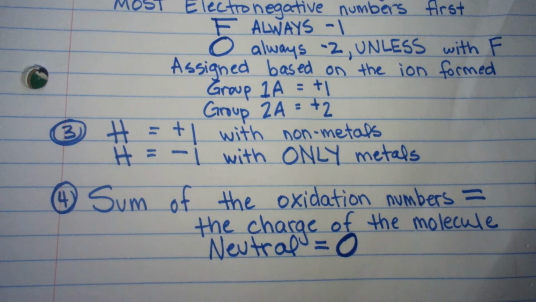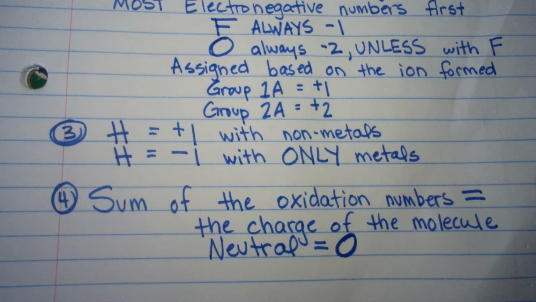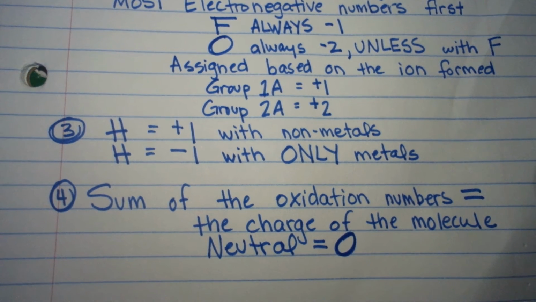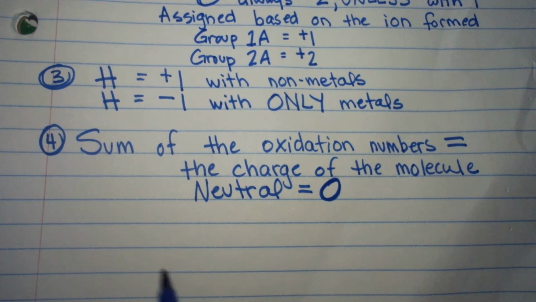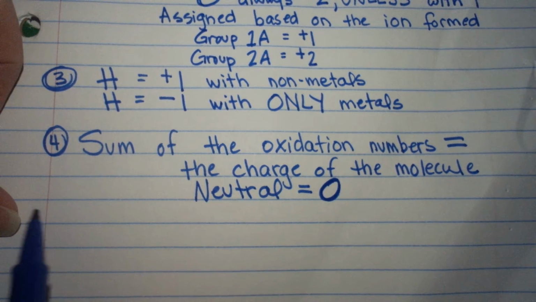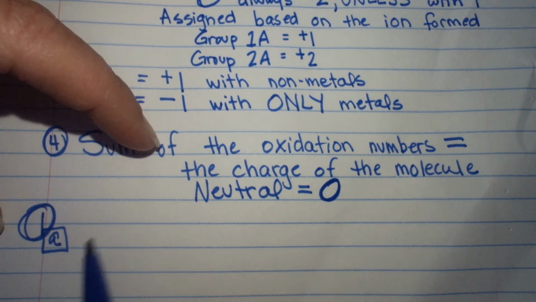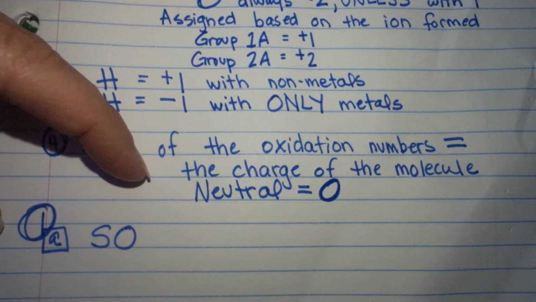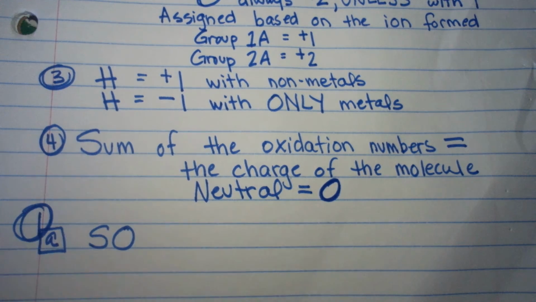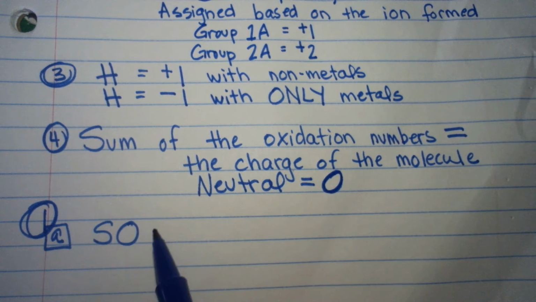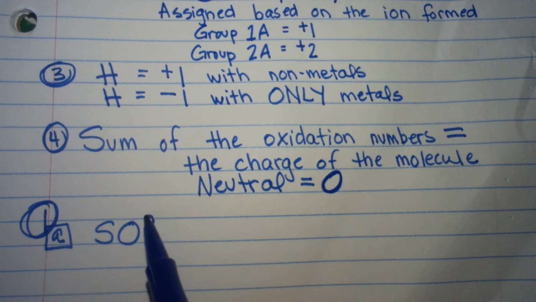Alright, while you're finishing writing that, I'm going to go ahead and pull up the practice page. If we look at our practice page, it asks us to find the oxidation number for all of the elements in the compound. So here's number 1, and we had A. So 1A is sulfur and oxygen. First thing that I need to look at is what is the charge of this molecule? Well, I don't see any indication, so that means it's neutral. That means it's a 0.